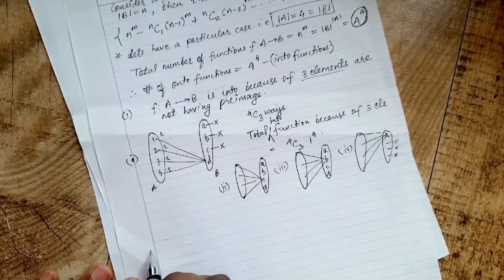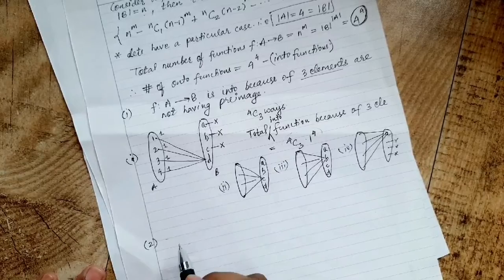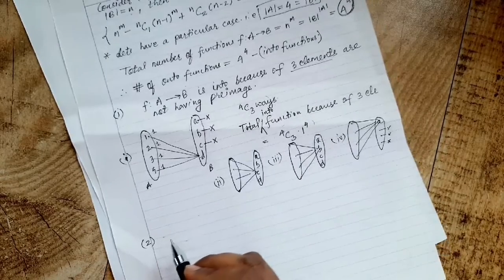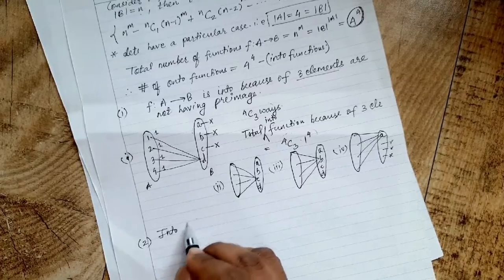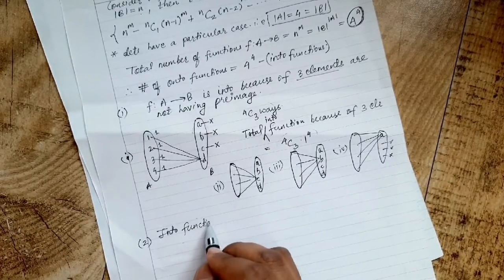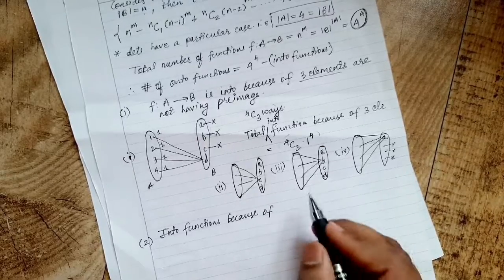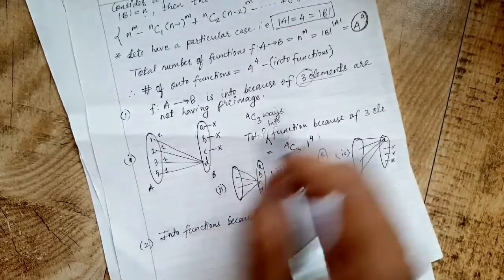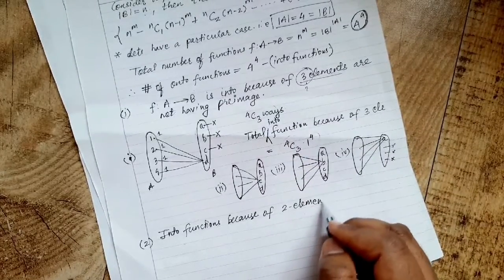Now let's take the second case. In this second case, we have to find into functions because of two elements not having pre-image.